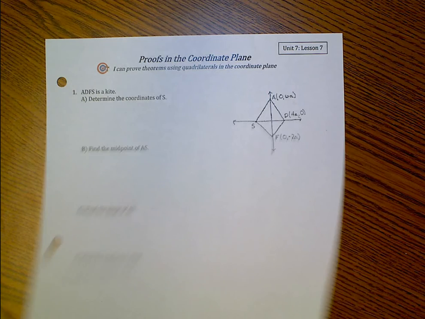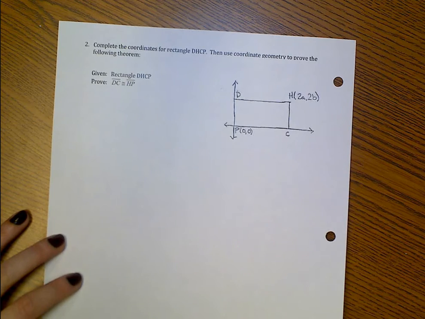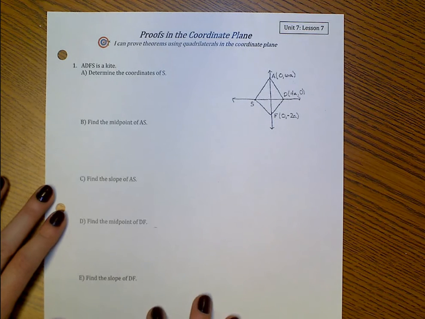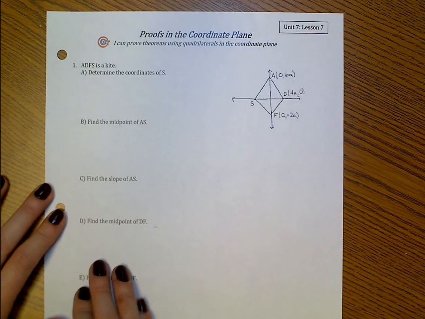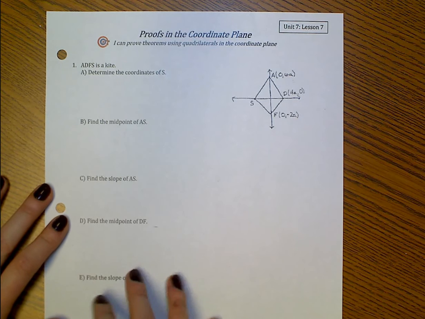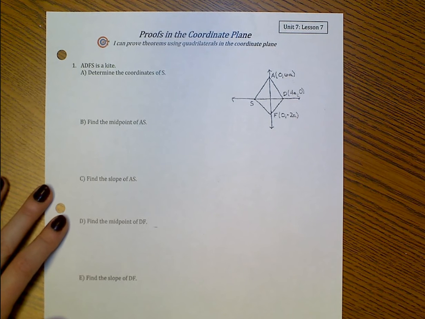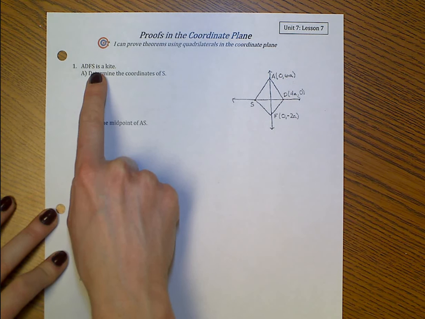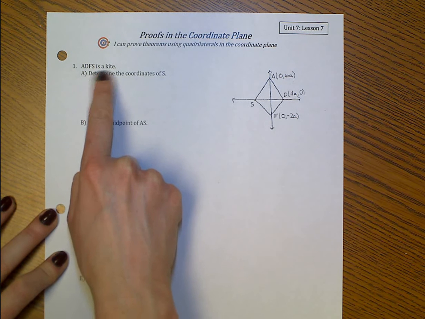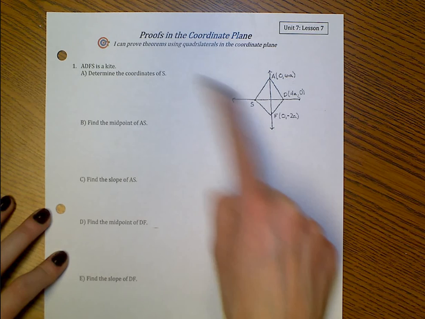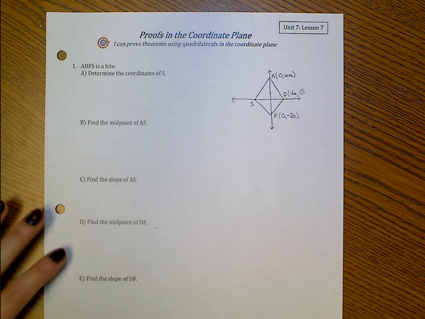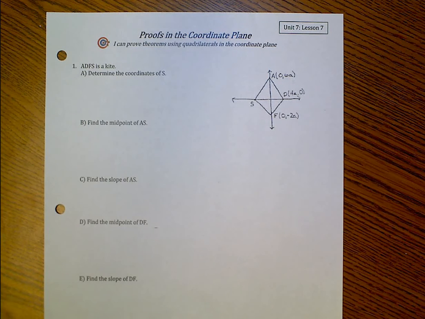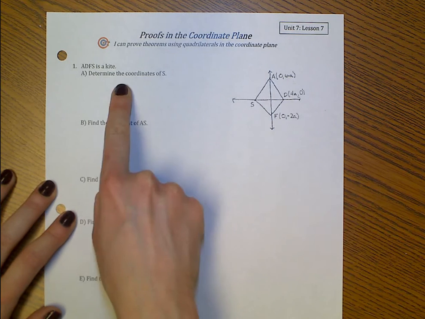So we'll show you what I mean with the second example on the back. But on the front, we're just practicing with some of the different formulas. This will help us when we get to the actual quote unquote proofs. Okay, so they gave me a picture of a kite here. And they told me in number 1 that this is a kite. So think about what you know is true about a kite to fill in the coordinate of S.